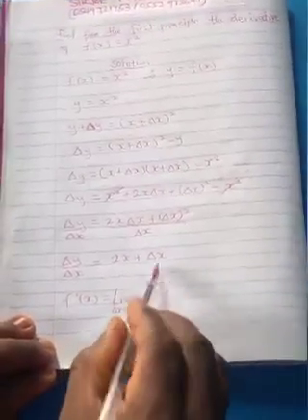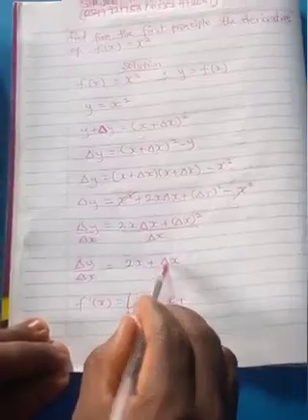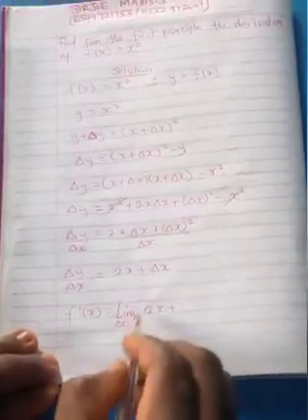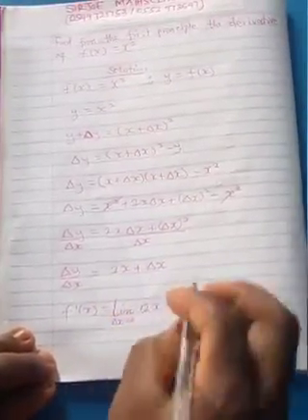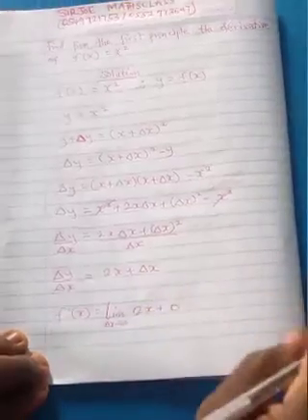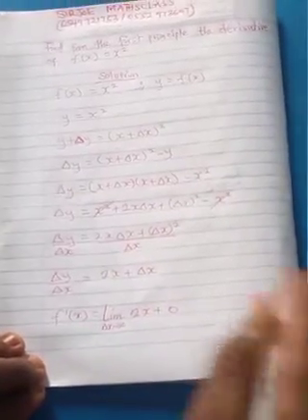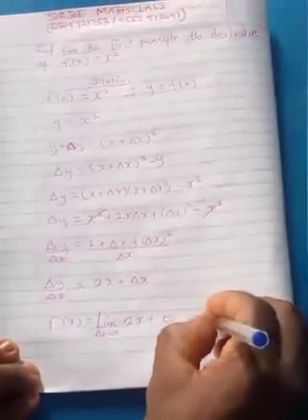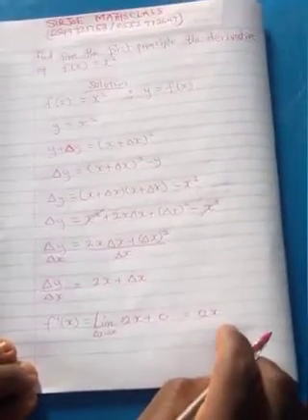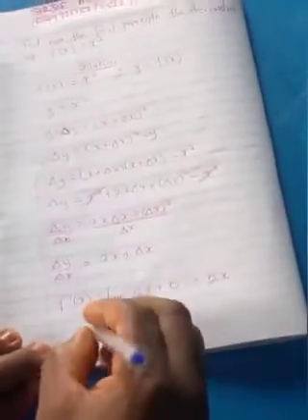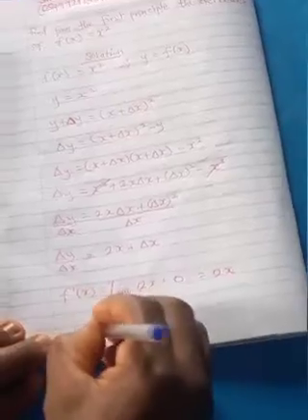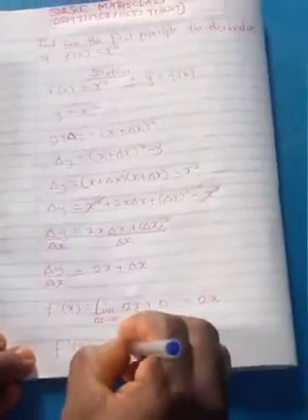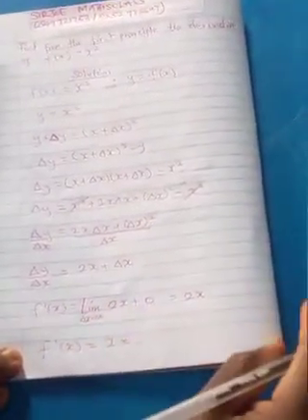We are saying that change in x is approaching 0, so instead of change in x, we write 0 here, which is giving us 2x. So it says that f prime of x is equal to 2x.